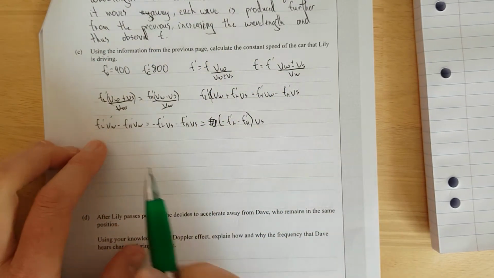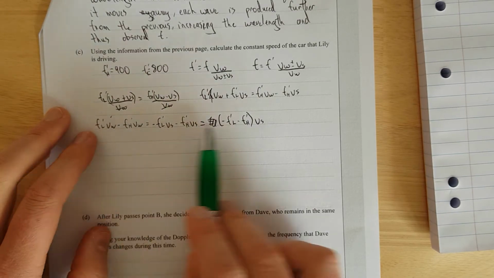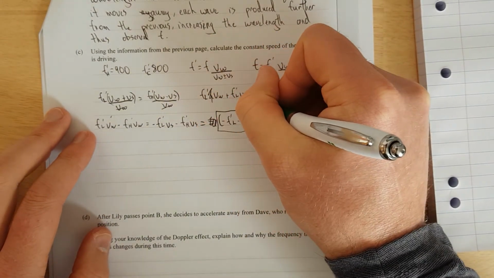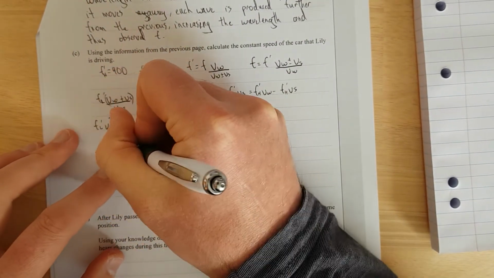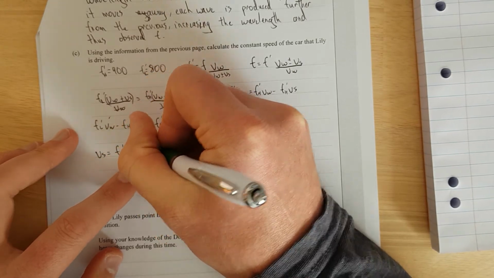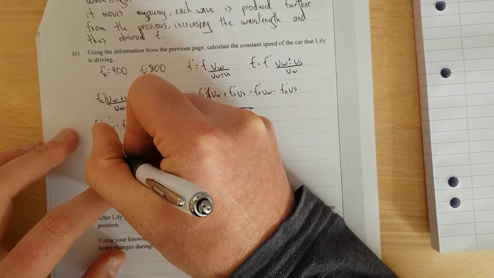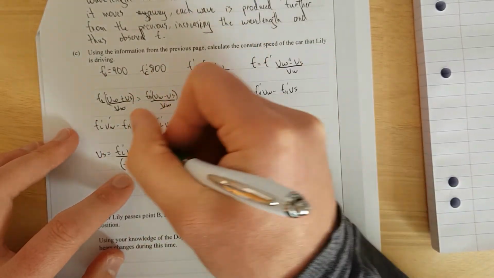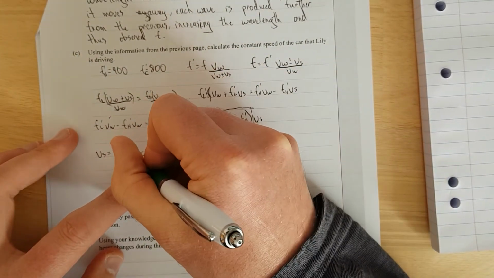Right, so now you can see that this here is equal to this. So if I get this and divide it by just this part here, I'll get VS. So VS is equal to FL dash VW minus FH dash VW divided by, and this is what screwed me over when I tried to do this on paper, minus FL dash minus FH dash. I didn't pick up that minus sign, and I was like, what is going on?